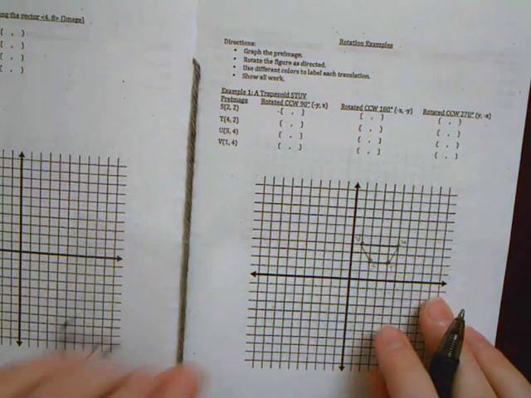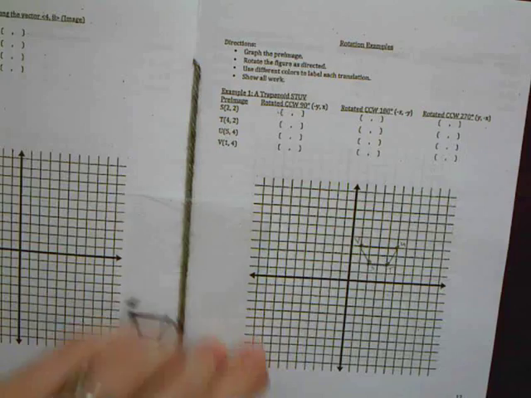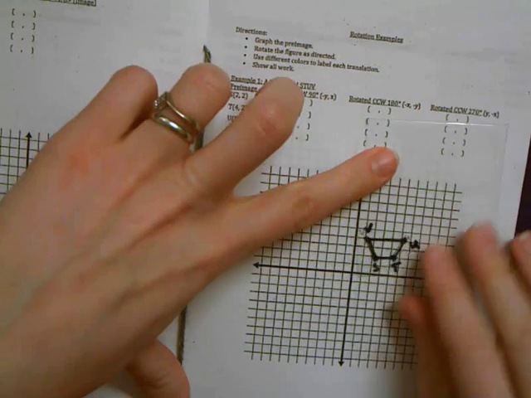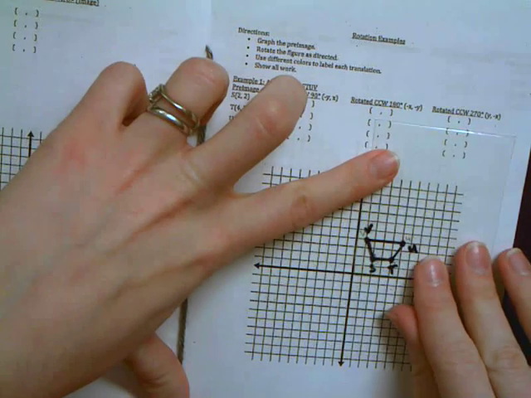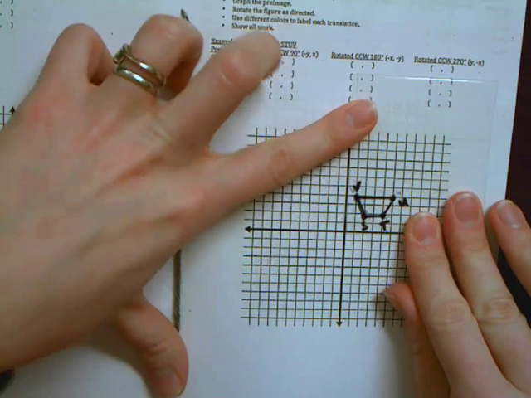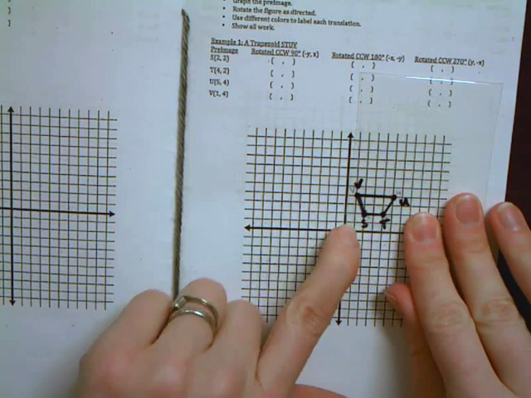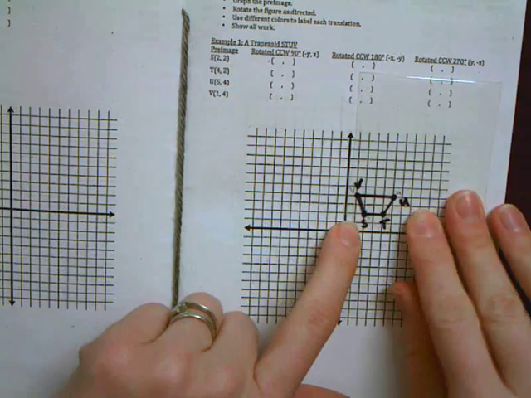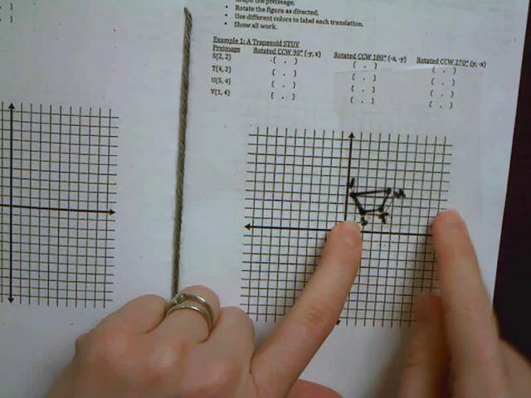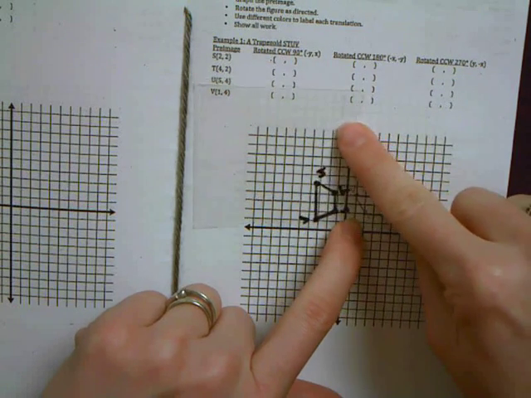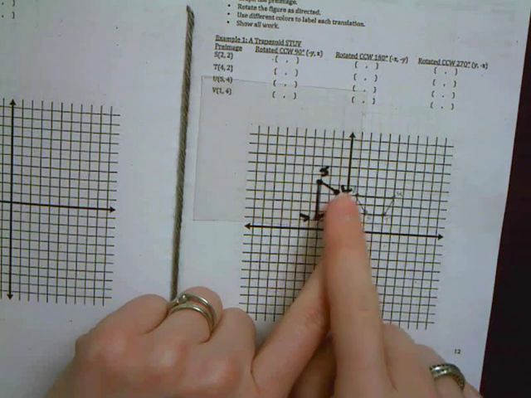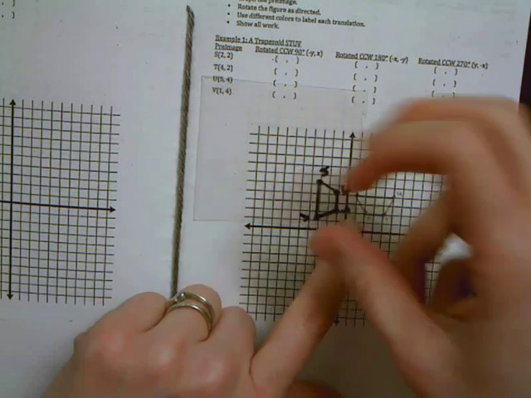All right, so I want to show you visually, before I start talking about the rules, what this would look like. So when I rotate this, I've got this little image here. When I rotate this 90 degrees around the origin, that means that I'm going to be taking this and rotating it basically just into the next quadrant. So it's going to look like this.